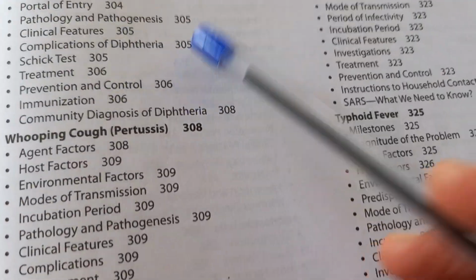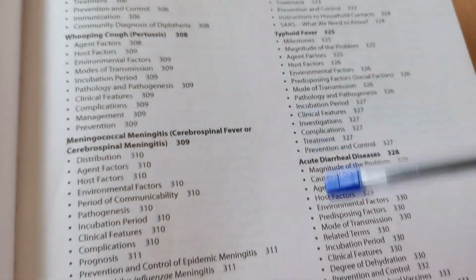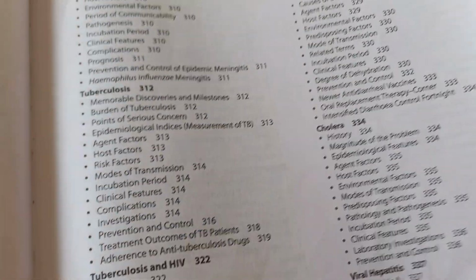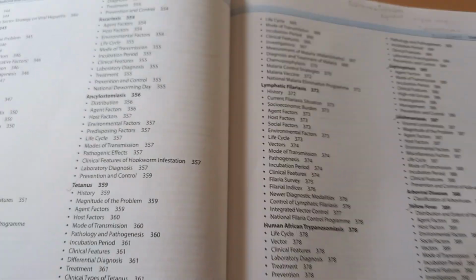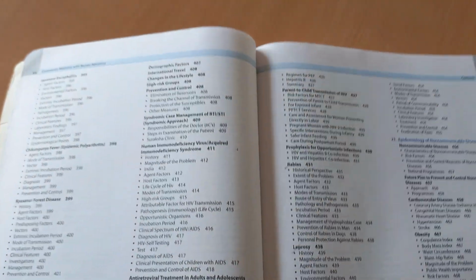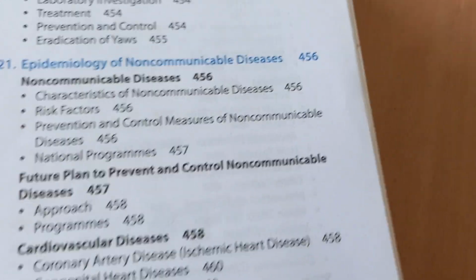So you should know polio, rabies and all, very, very important for passing community medicine. Similarly, they will cover non-communicable diseases. Look at this here, guys. Focus. We are looking at the Suryakantha textbook, just in case you are lost.